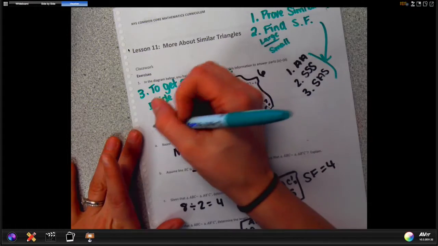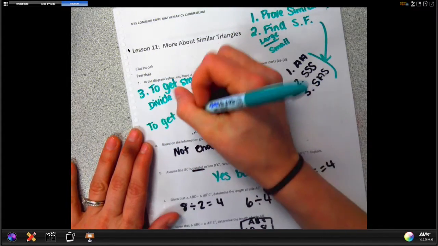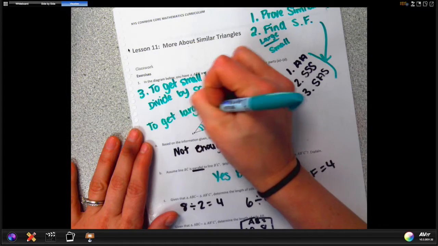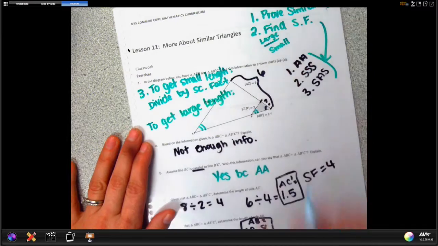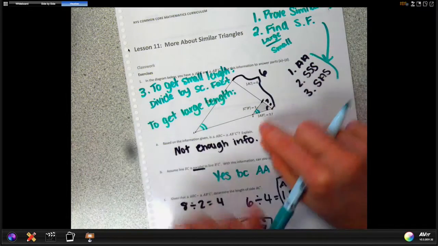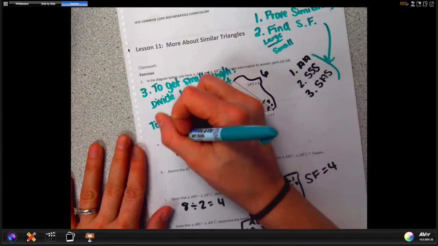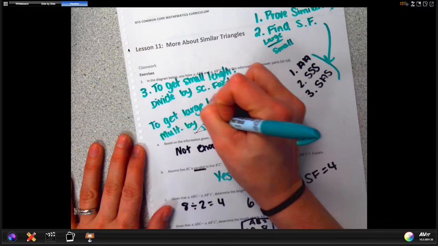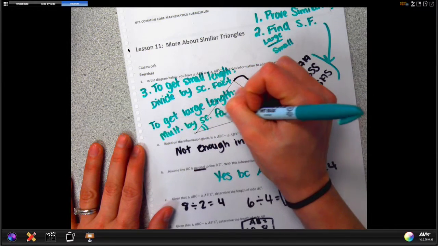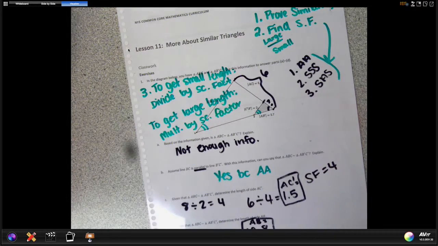If you want to get a larger length, like the last one, then we have the small one, like here, 2.7. We want to enlarge it, so we're going to multiply by the scale factor. Those are the basic steps for a problem like this.